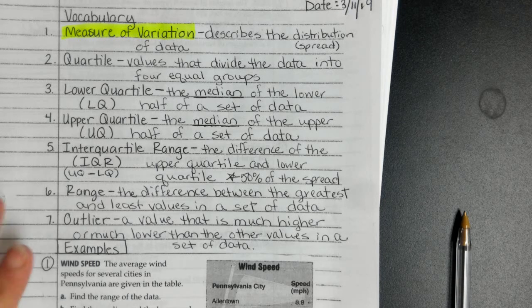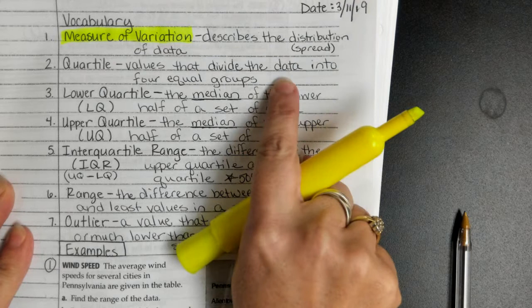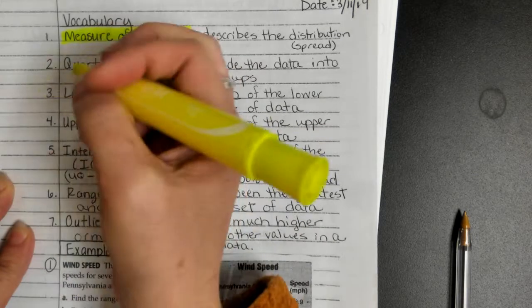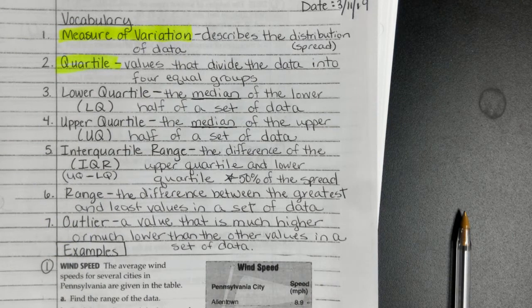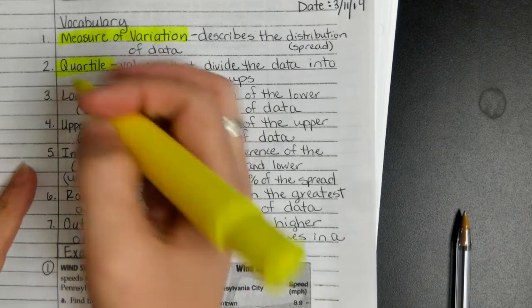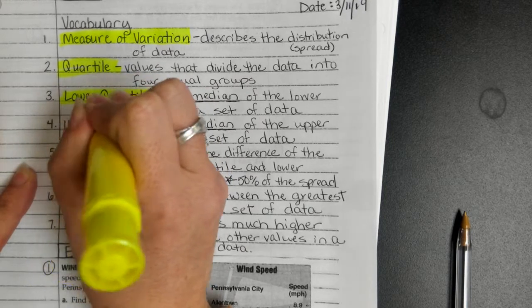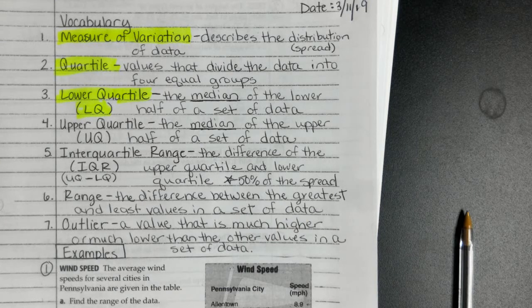The second word is called quartile. These are the values that divide the data into 4 equal groups. Guys, think about quartile as quarters. And how many quarters are in a dollar? We know there's 4 quarters in a dollar. Well, guess what? There's going to be quartiles in our numbers. We're then going to find something called the lower quartile. Luckily, we get to shorten this to LQ. Lower quartile is the median of the lower numbers.